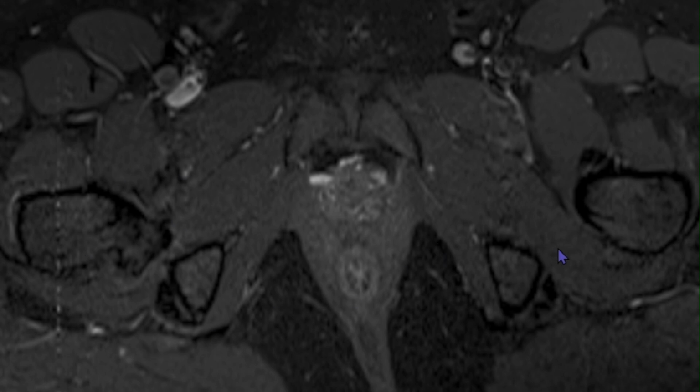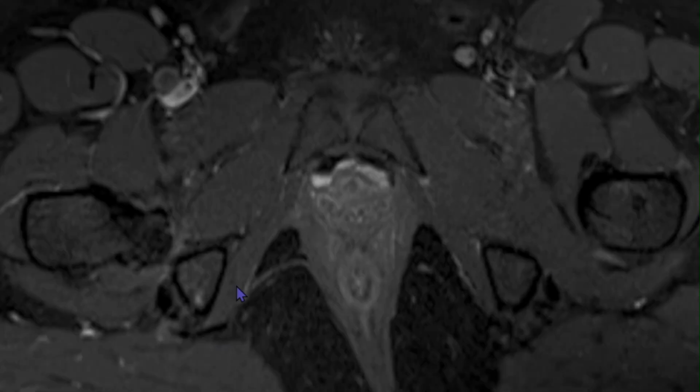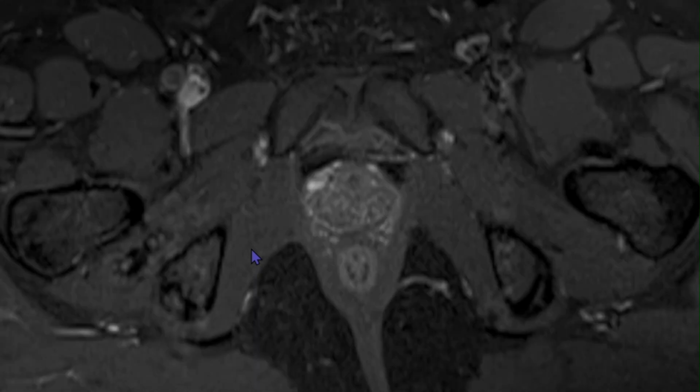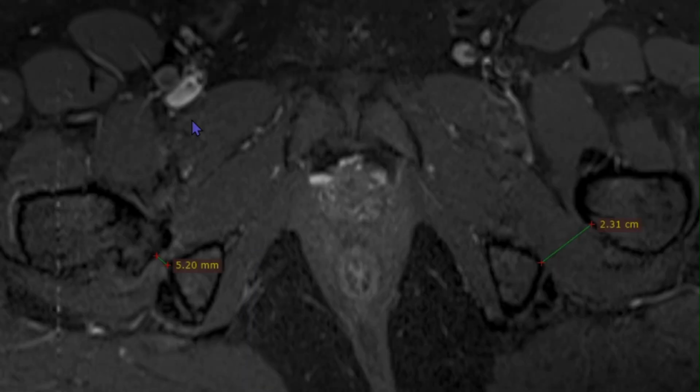Usually the diagnostic criterion for saying whether there is narrowing or not is if it is less than 10 millimeters. Normally it is 23 millimeters. If it becomes less than 10, it would be narrowed. So in this case it is 5 millimeters. However, there is no fatty atrophy of the quadratus femoris muscle. So this would be just a cause of pain or impingement which has led the patient to get an MRI done. Thank you.